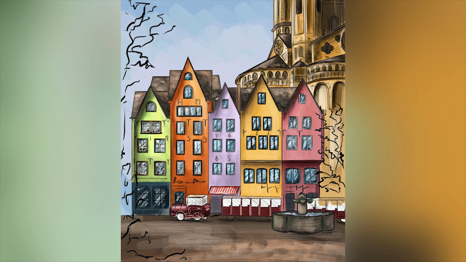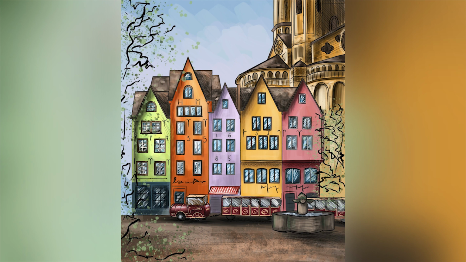Sketching is pretty simple, so I'm pretty sure everyone can do that. You just need to know where to put the light and where to put the shadow. Yeah, now look at the trees.